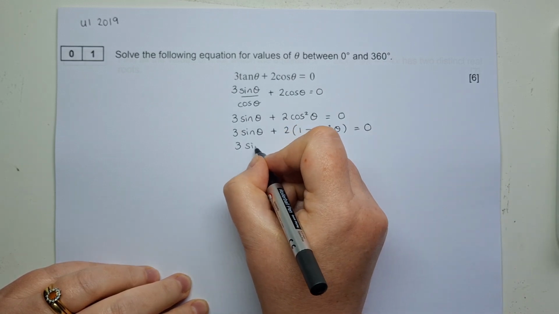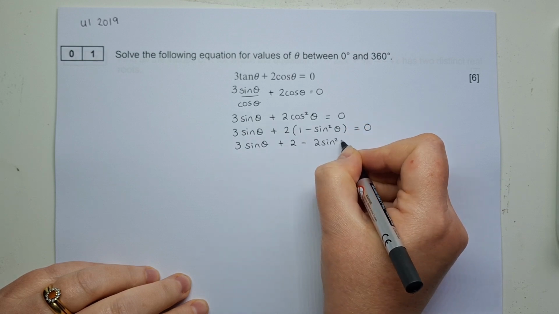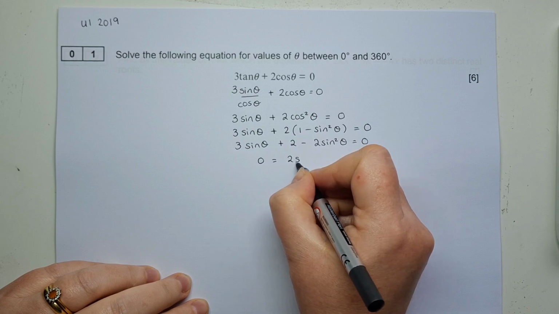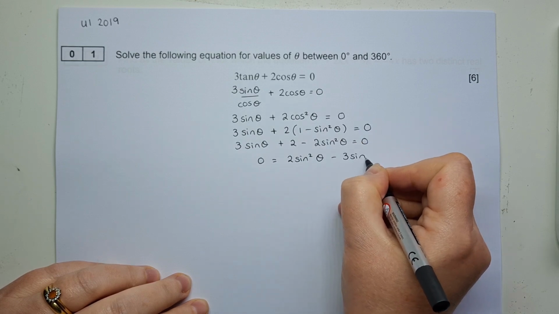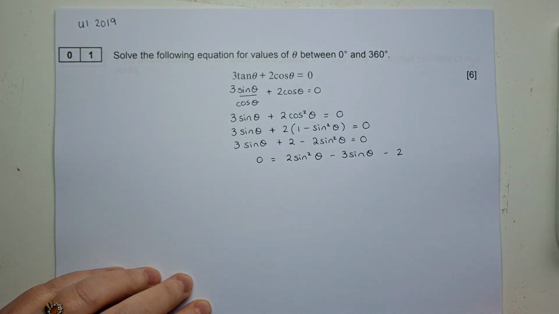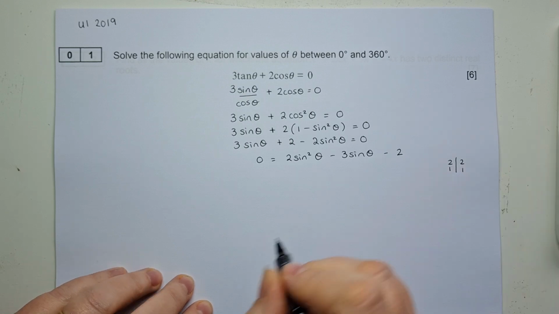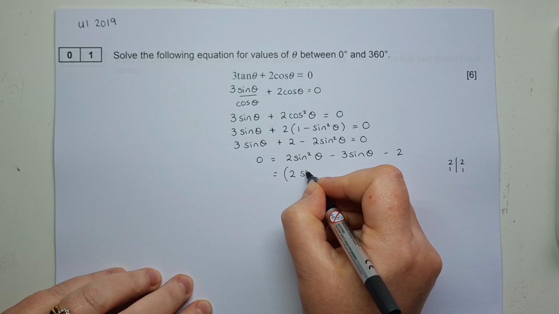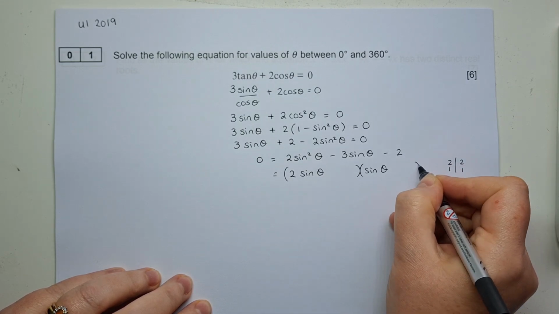Multiply that out. Let's hop everything across so the squared term is positive. And hopefully think about how that's going to factorise. Okay, so I'm going to need a 2 sine theta in one bracket and a single sine theta in the other.